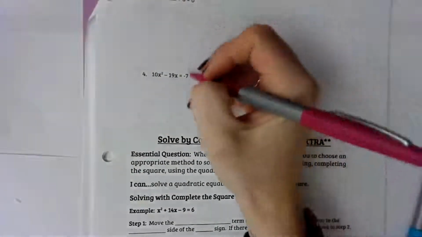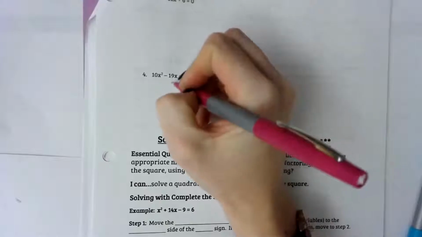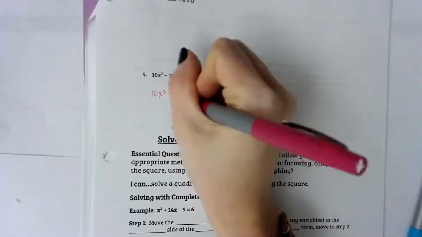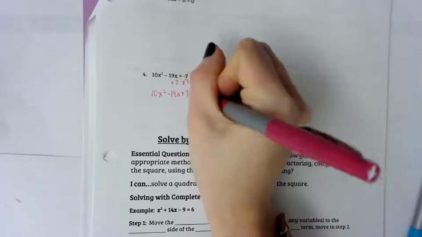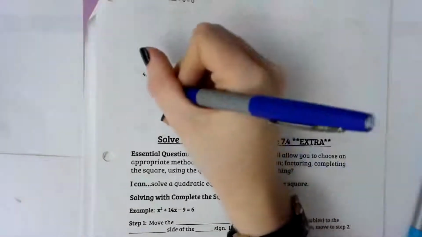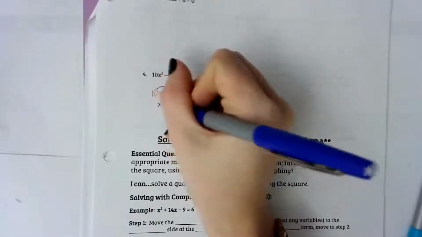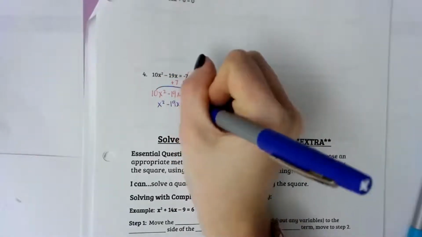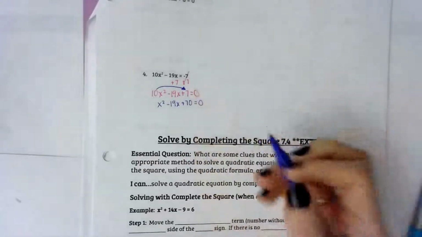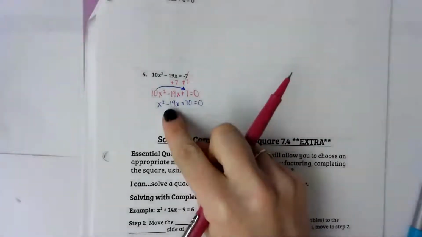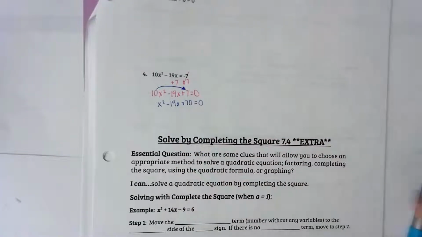So first thing that I need to do is add the 7 to both sides. So that 10x squared minus 19x plus 7 equals 0. And then I need to multiply these together. So x squared minus 19x plus 70 equals 0. So now this is a plus c, but this is minus. So that means that they're both going to be minus. So I got to find the one that adds up to negative 19.